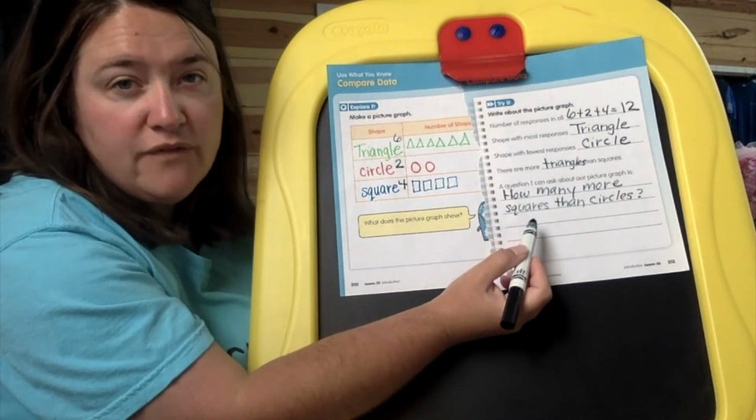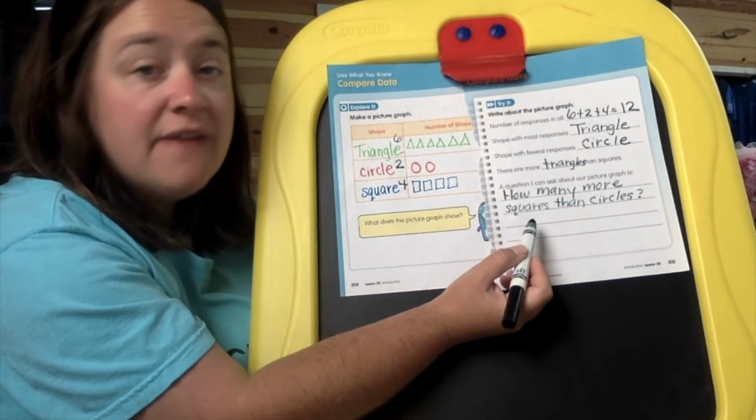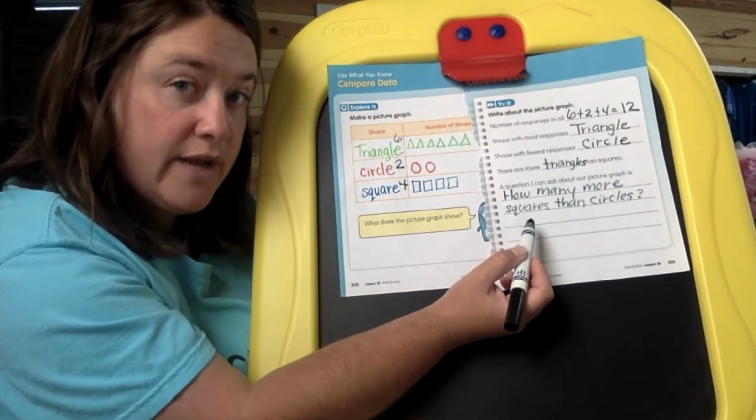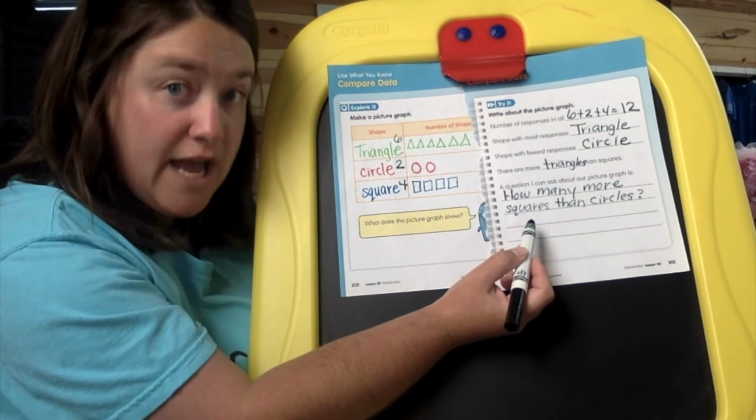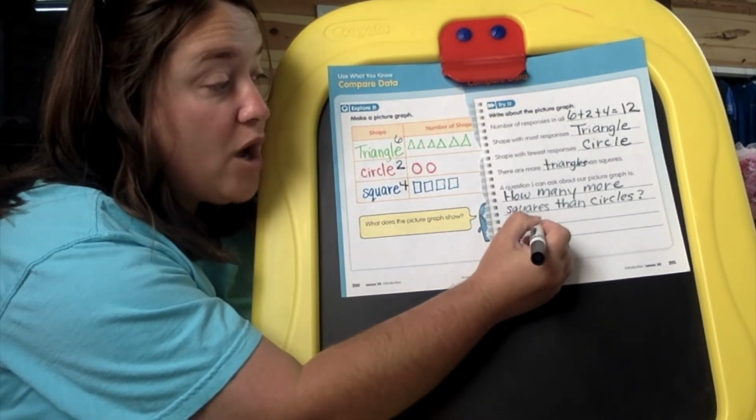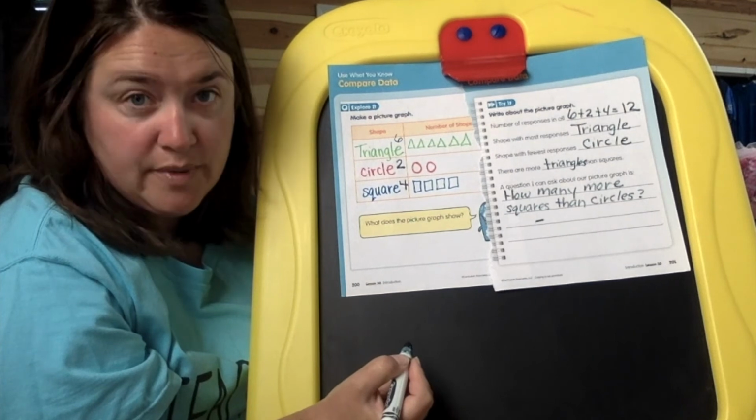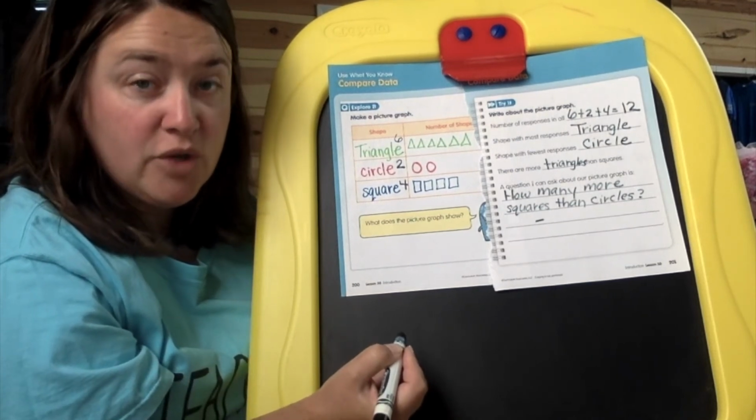How many more, if you remember, is keywords. That means we are going to do what? Right, subtract. And in subtraction, I'm always going to start with which number? The biggest number. You are correct.